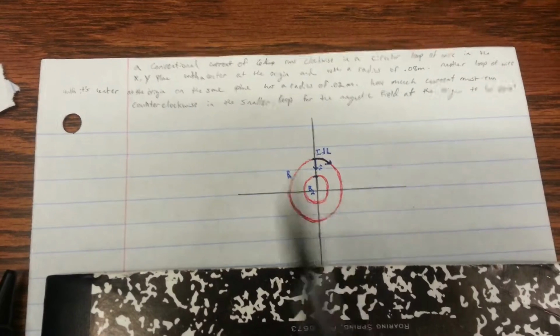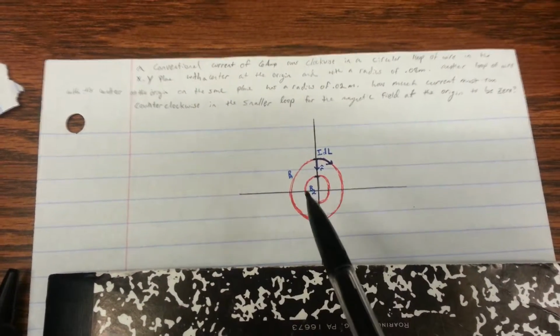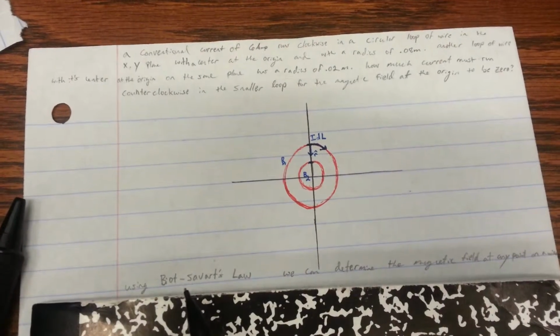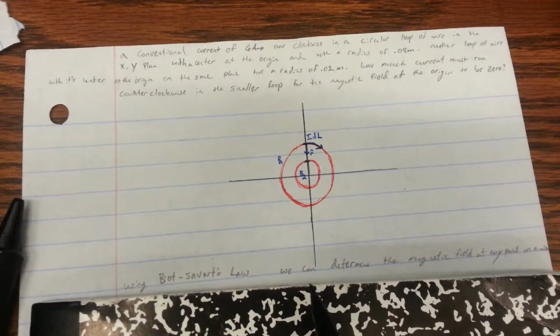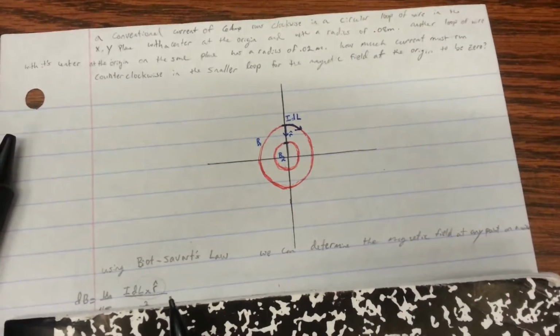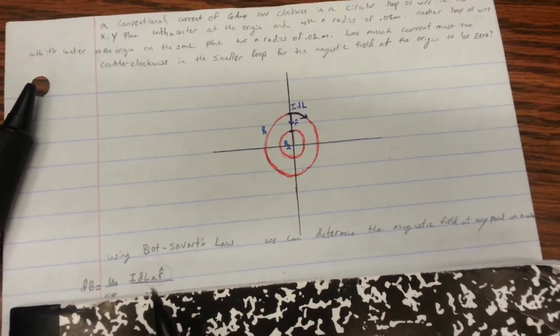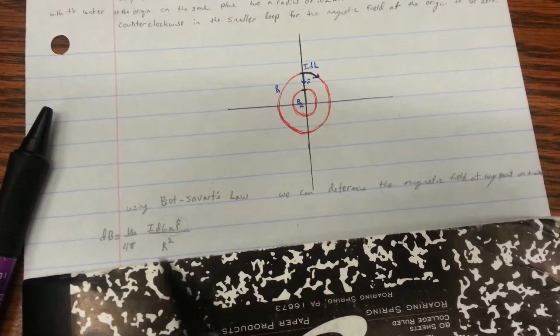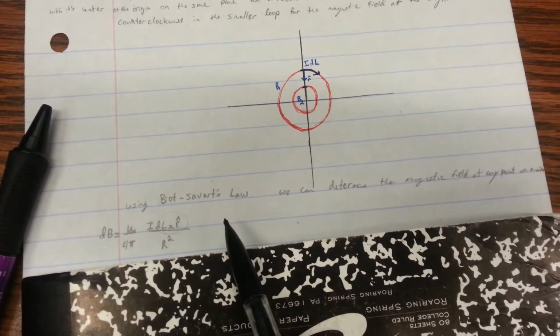So I've already drawn the diagram. This is our larger loop. This is our smaller loop. So we know using the law of Biot and Savart that we can determine the magnetic field at any point on a wire using this equation. Now, knowing that, we can use this, we do the cross product.